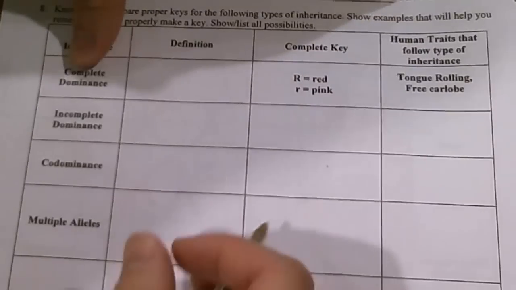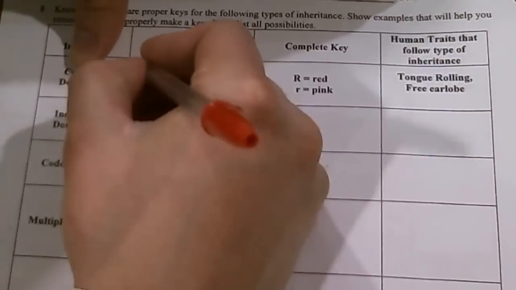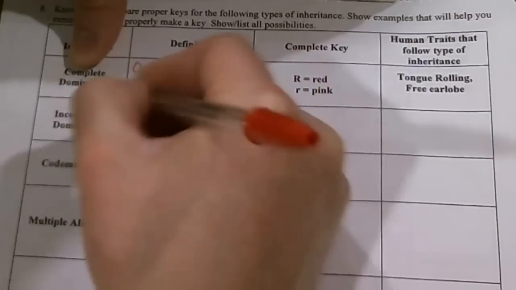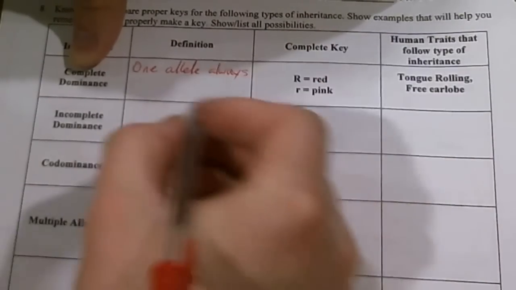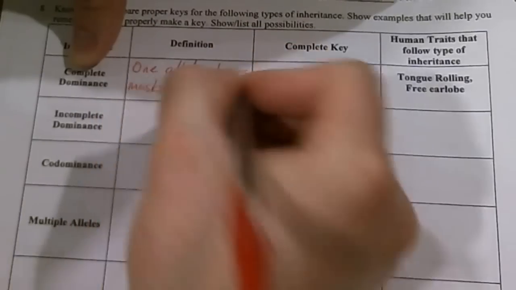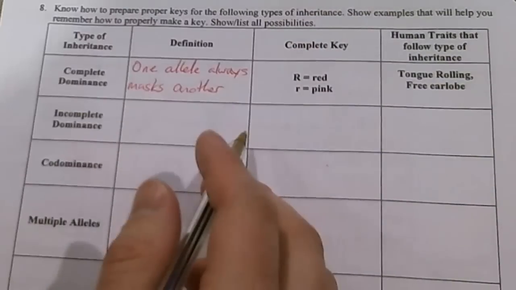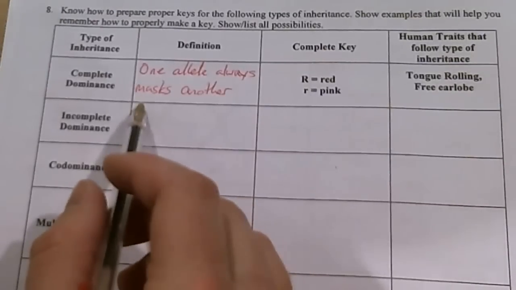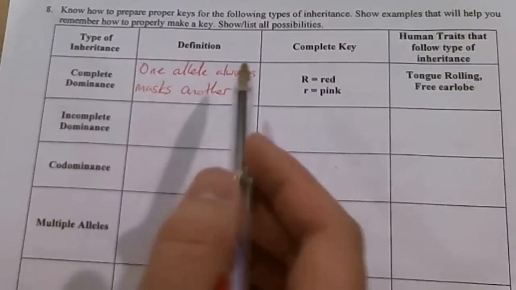My definition of complete dominance would be that one allele always masks another. To put that in different terms, it's where we don't have both alleles show up at the same time. One or the other shows up.